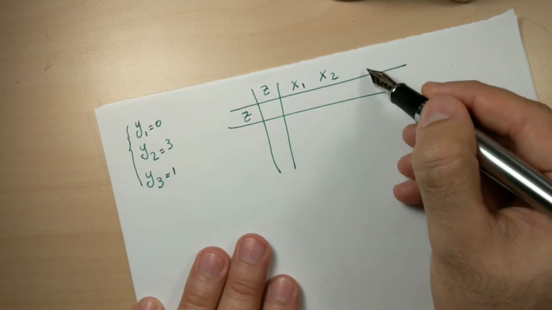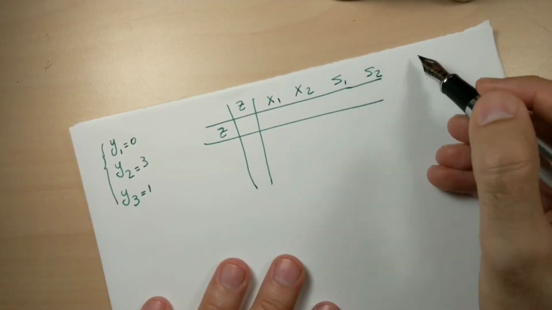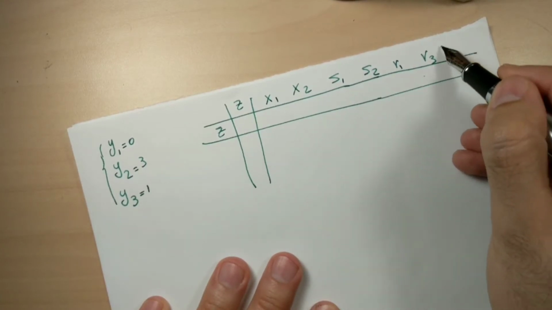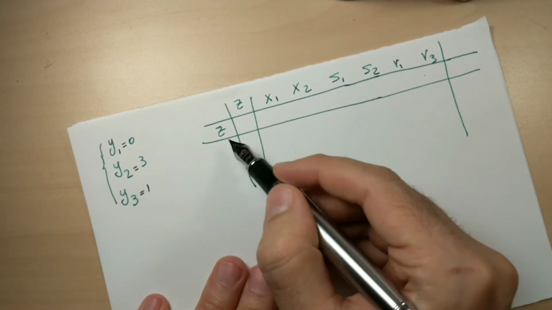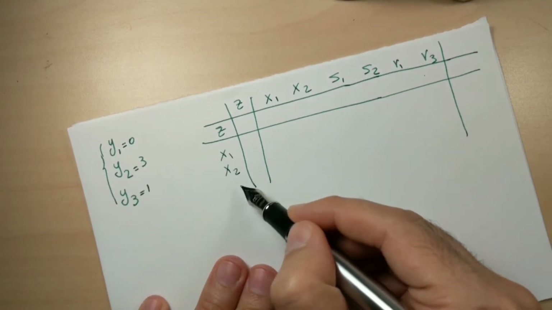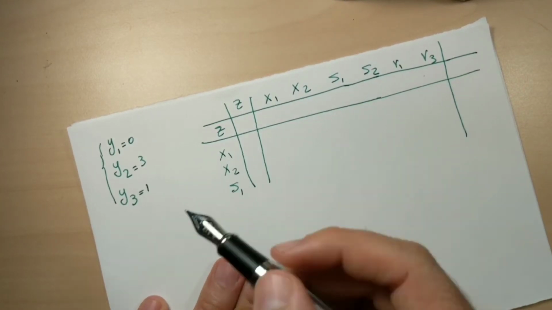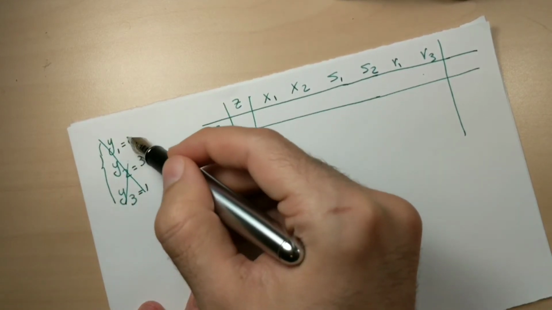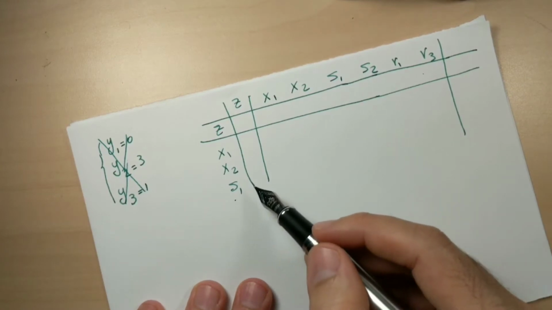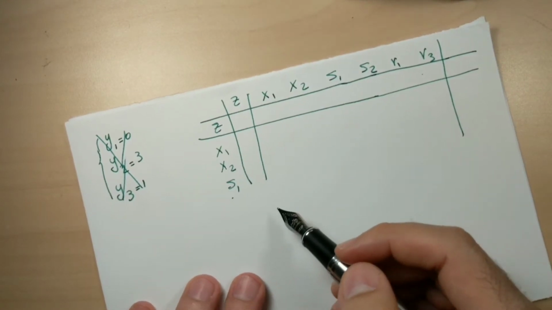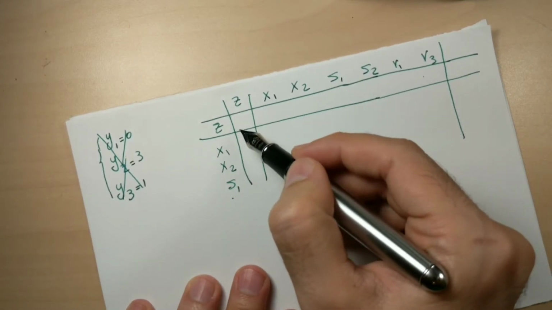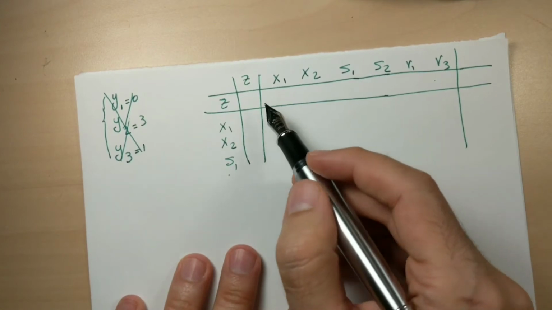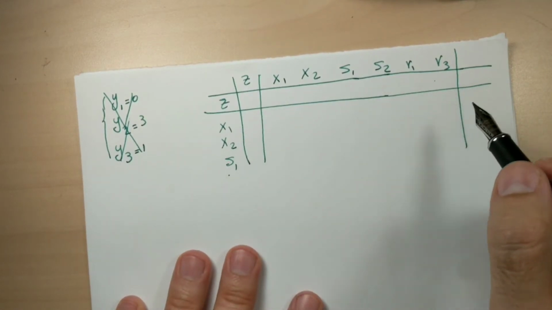x1, x2, s1, s2, r1, r3. So we have artificial variables for some constraints. Basic variables are x1, x2, s1. Since we have 3 basic variables, we will have 3 dual variables in the dual problem. I don't care about the numbers here. The only numbers that are important are in the objective function row.